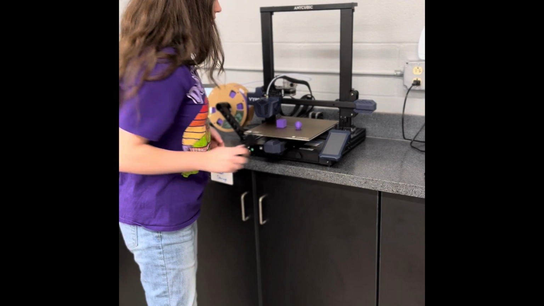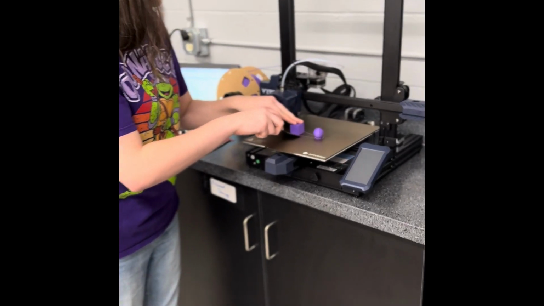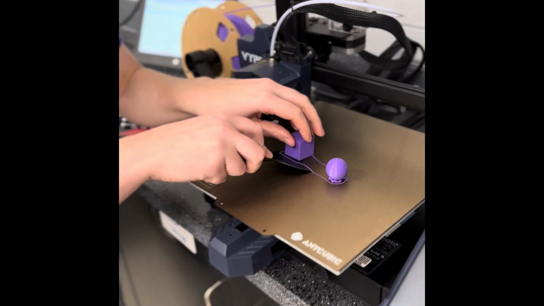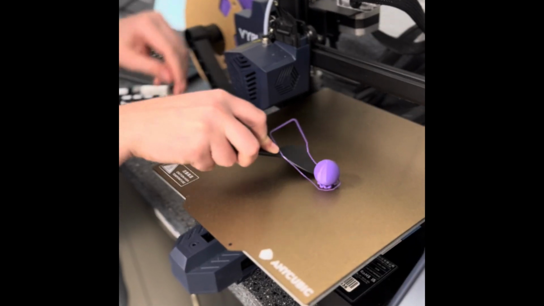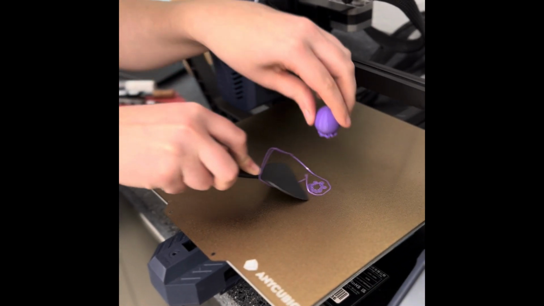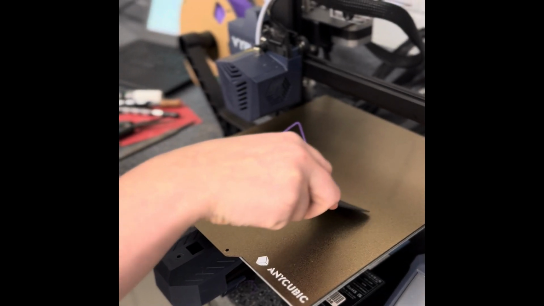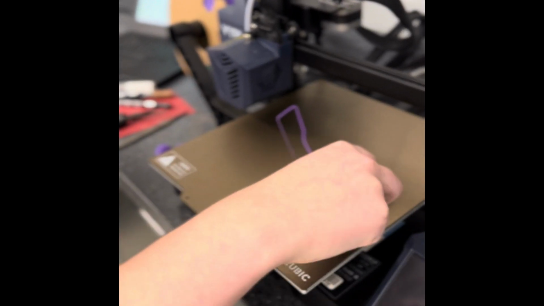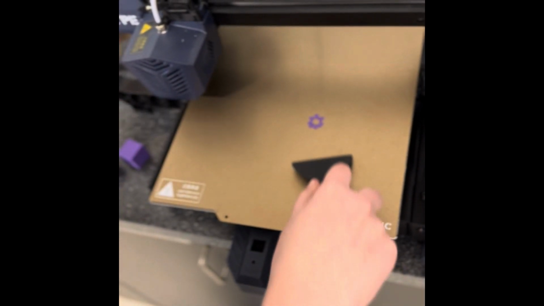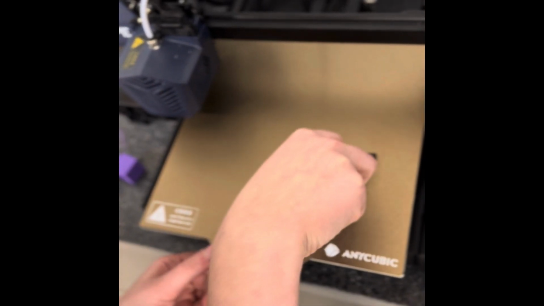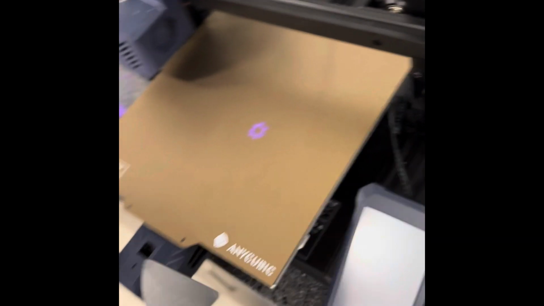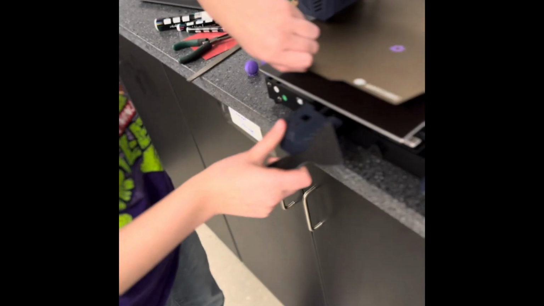You can use this and scratch up these prints. And the skirt is a little bit stuck. Try not to touch the... Or even if you want, you can try to lift up.